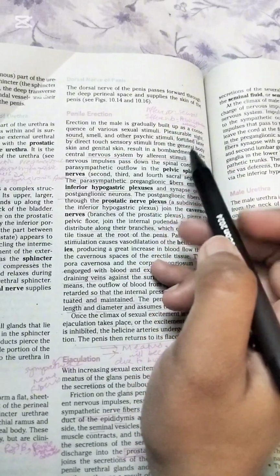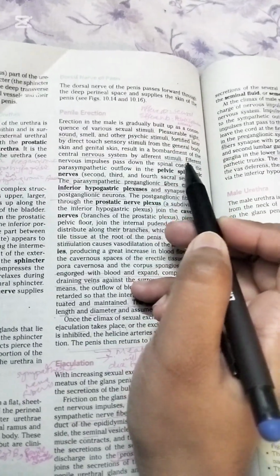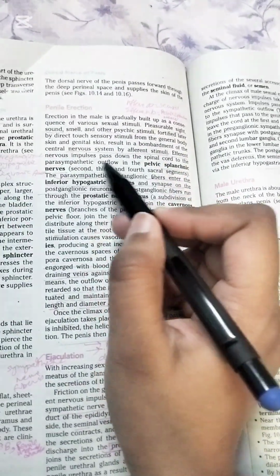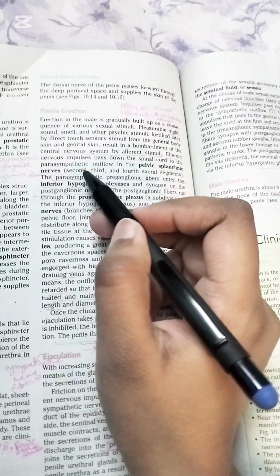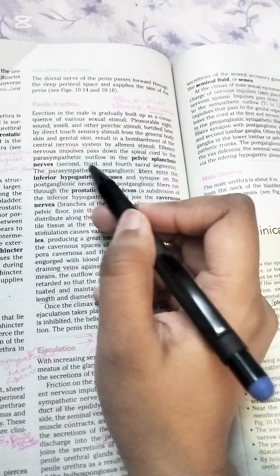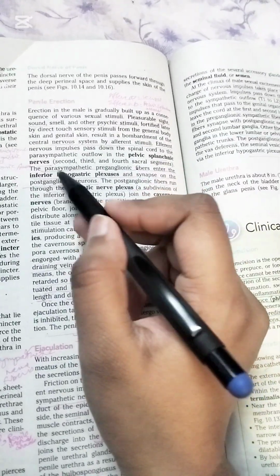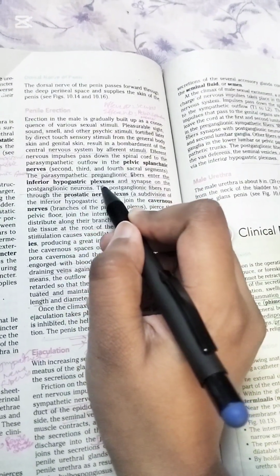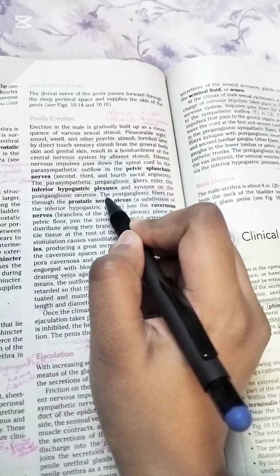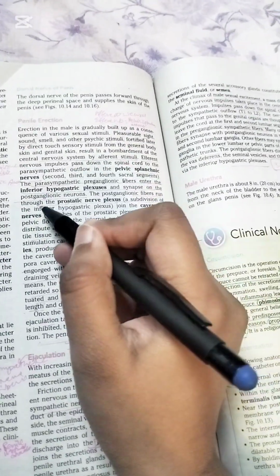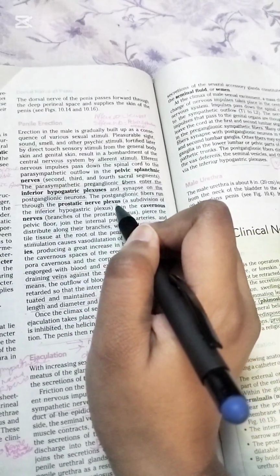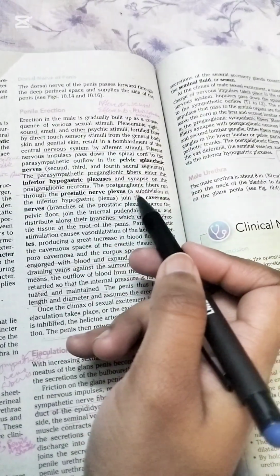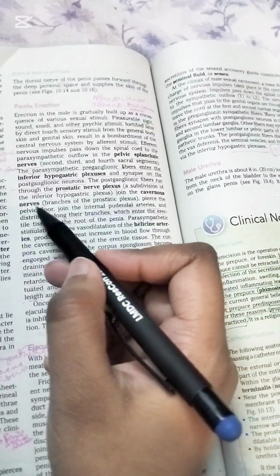So for the afferents, we are going to have sense cells, okay? And then for the efferents, we are going to have what? Efferent nerve impulses are going to pass down the spinal cord to the parasympathetic outflow in the pelvic splanchnic nerves, S2, S3, S4 of the sacral segments. Then the parasympathetic preganglionic fibers are going to enter the inferior hypogastric plexus and synapse on the postganglionic neuronal fibers. Postganglionic fibers will run through the prostatic nerve plexus, a subdivision of the inferior hypogastric plexus, and then they are going to join the cavernous nerves.